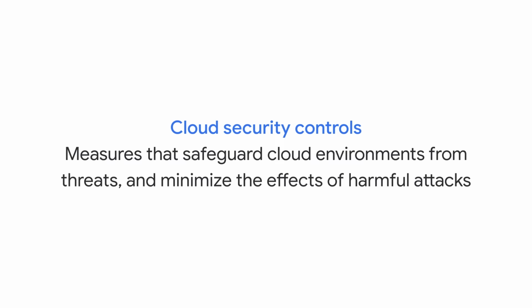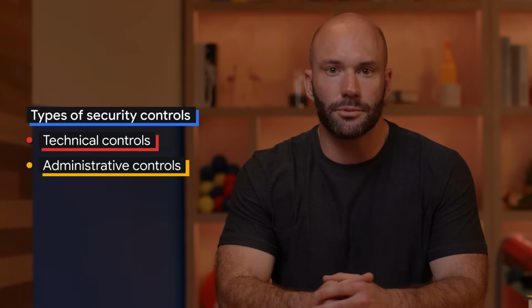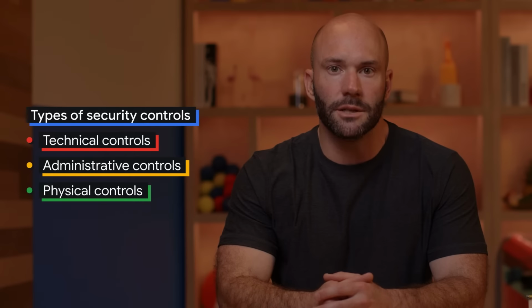Remember, cloud security controls are measures that safeguard cloud environments from threats by reducing the likelihood and impact of harmful attacks. There are three types of cybersecurity controls: technical, administrative, and physical. Technical controls include hardware and software used to protect assets. Administrative controls include policies, procedures, and guidelines put into place to protect assets. Physical controls include any concrete means of preventing or detecting unauthorized access to facilities, systems, or assets, like gates and locks or keycards to enter a building.